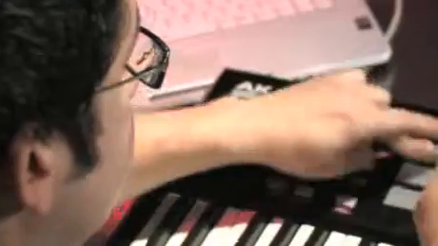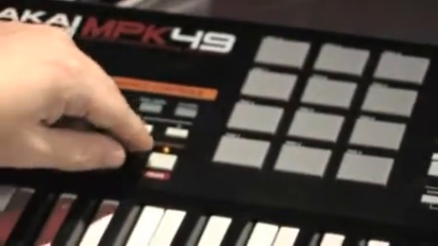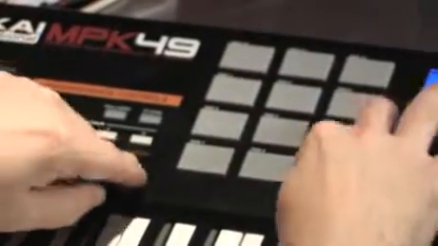The pads I have set right now to play some of the notes in the subtractor synth in Reason, but there's also a note repeat for that as well. And those correspond with the time division buttons as well.